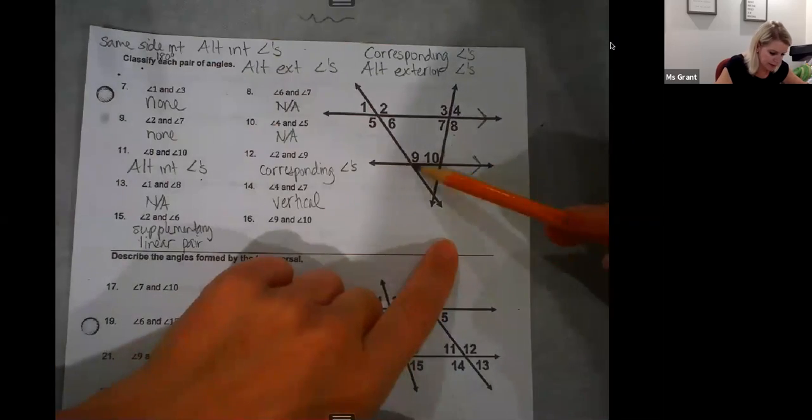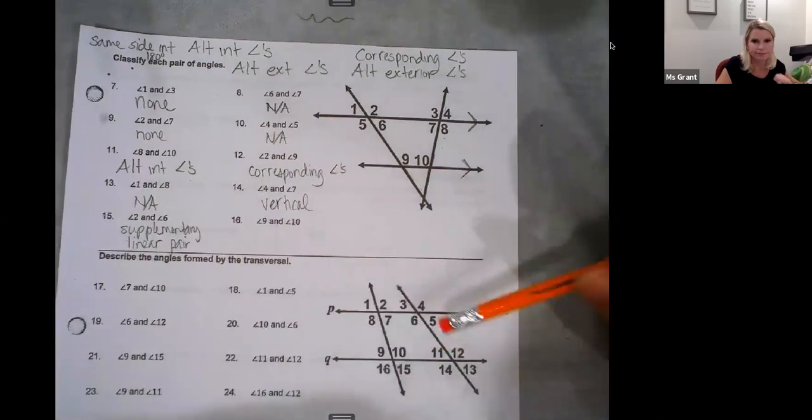Lastly, 9 and 10. They aren't the same size. They're not formed by parallel lines. These two have to be parallel. It'll be a lot easier when we get down here. None.